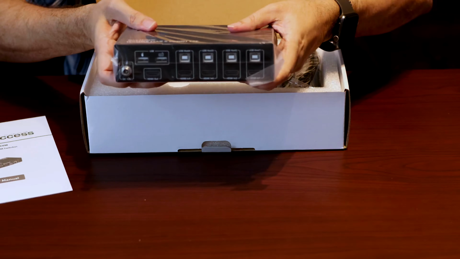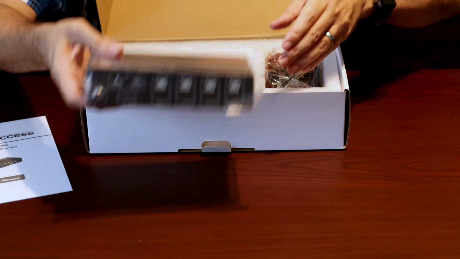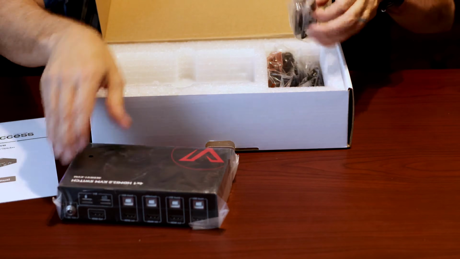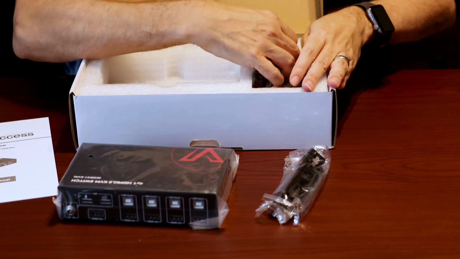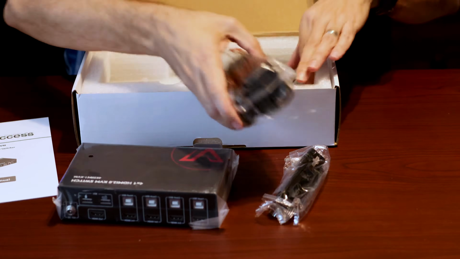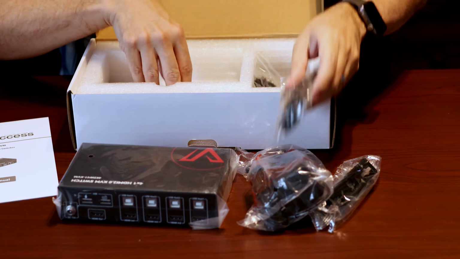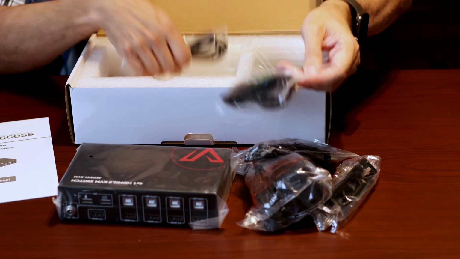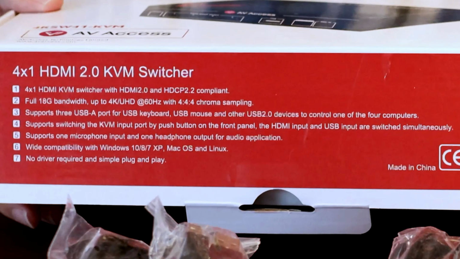You can see the back of it where the actual cables plug in. Various brackets, power adapter, and then the USB cables that connect to all of this. The 4x1 HDMI 2.0 KVM Switcher.